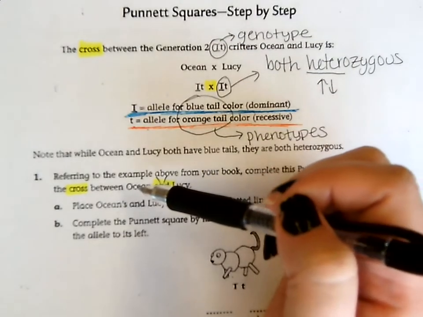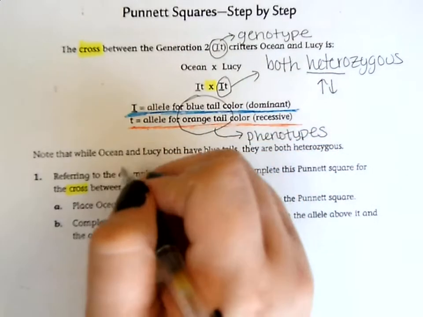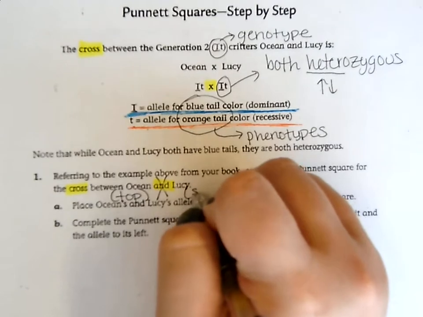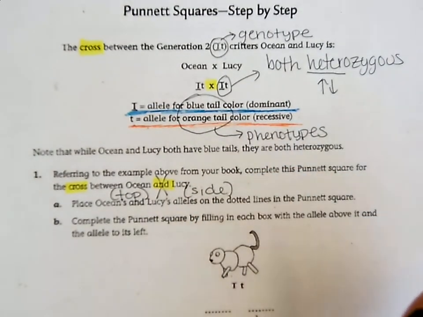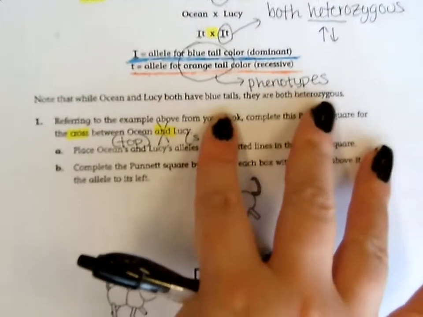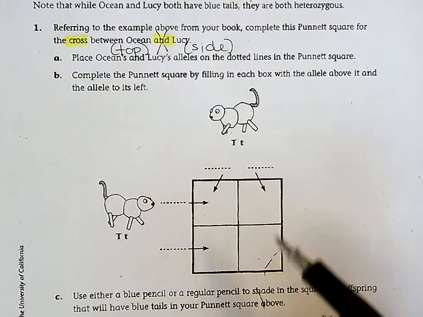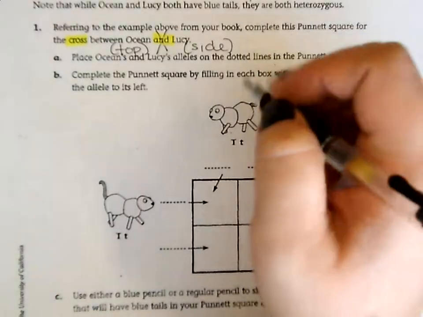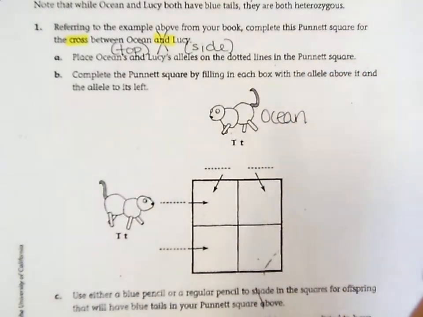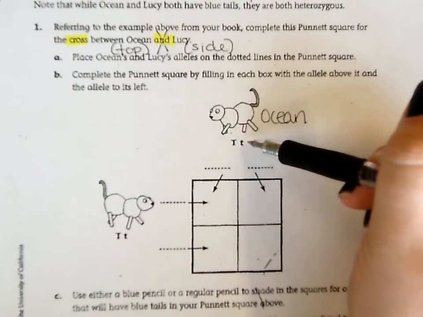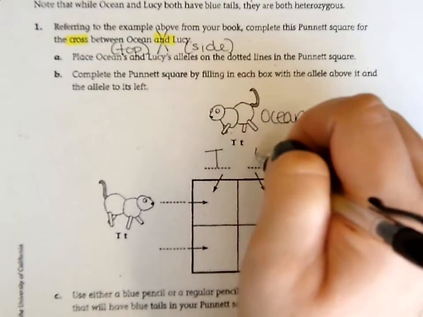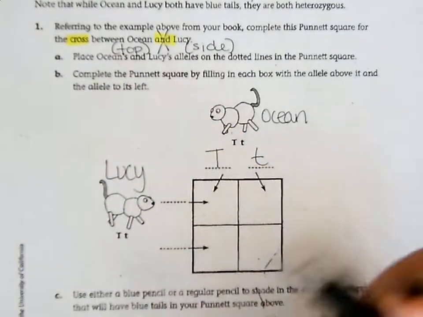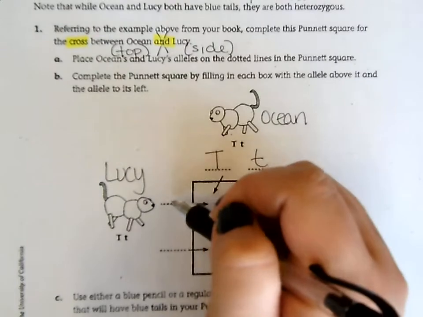Also, when I'm doing a Punnett square, whatever comes first, I put on top. So Ocean, I'm going to put on top. Lucy, I'm going to put on the side. However, it does not matter which side of the Punnett square you put it on because you will get the same information. It'll just be a different configuration. So this is Ocean. The genotype was big little. So I'm going to rewrite this on top of my Punnett square. I'm going to put Lucy on the side. Again, we have big little for heterozygous.